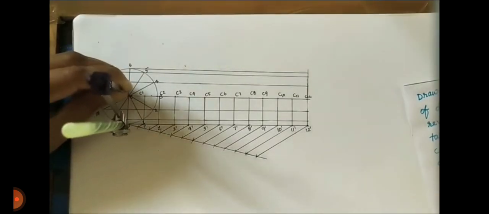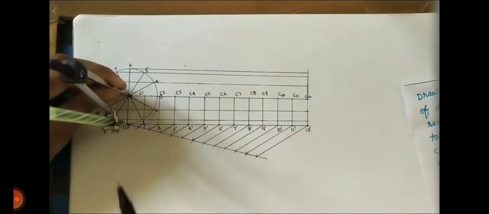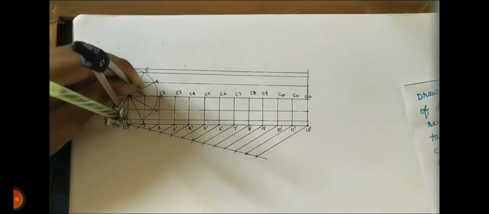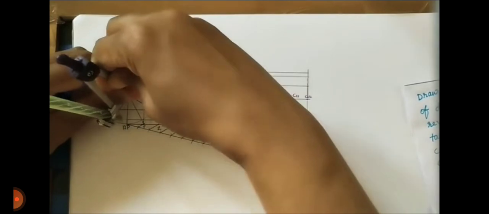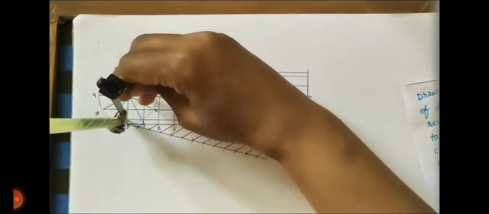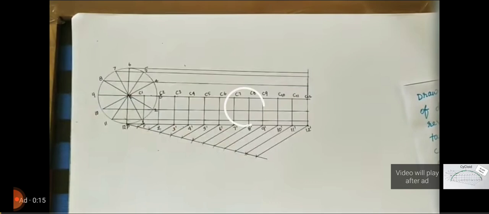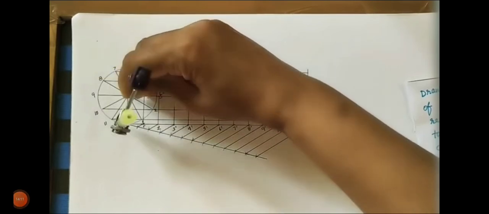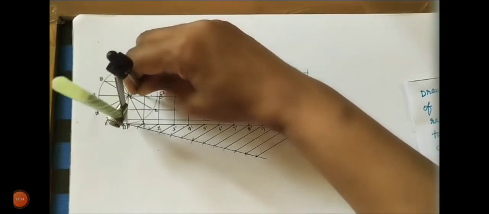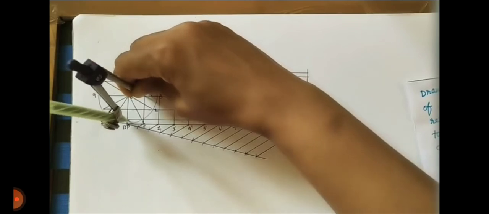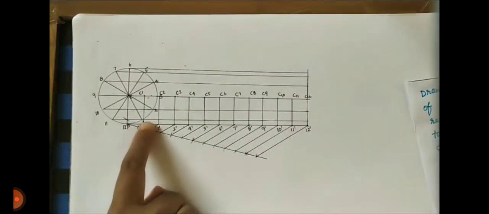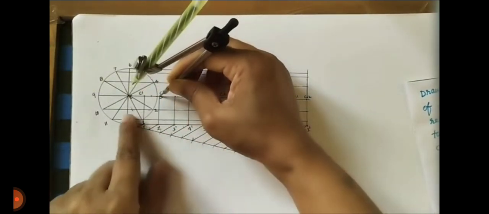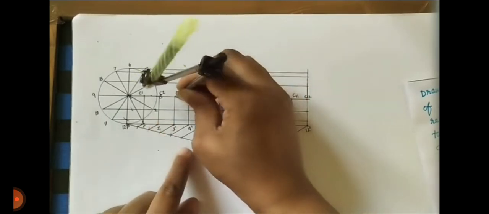Firstly, using the compass, take a radius of 25 mm, and from point C1 draw an arc on the first point line, the first and 11 number horizontal line.